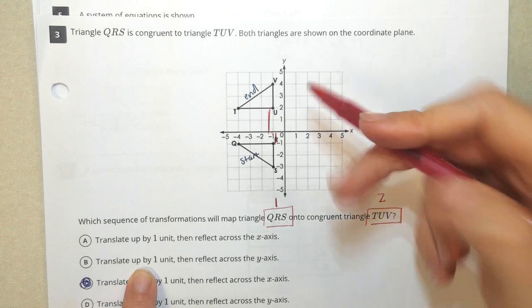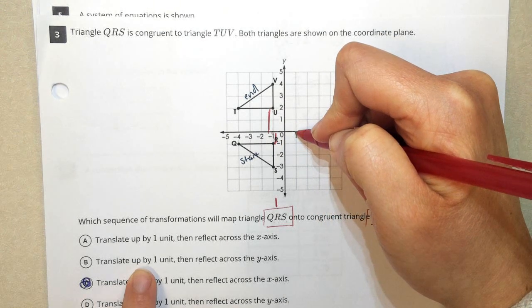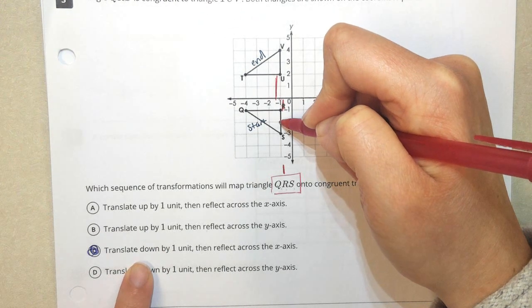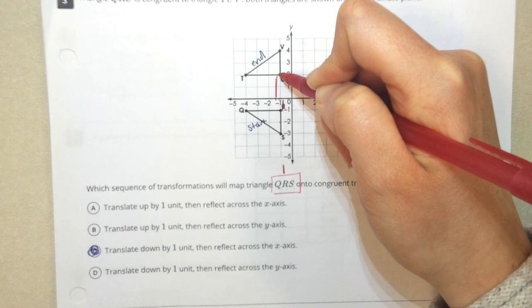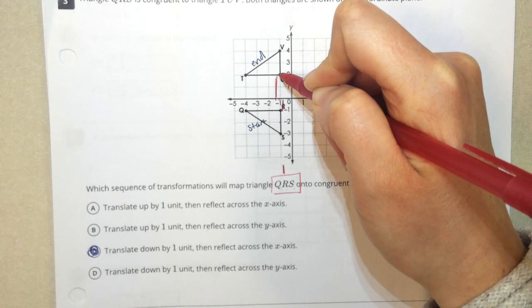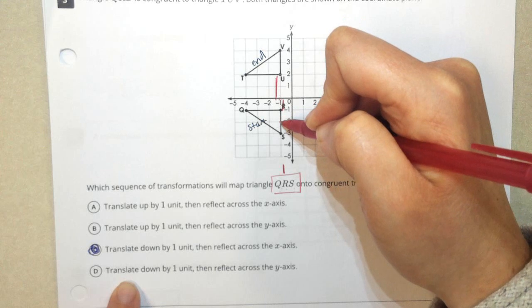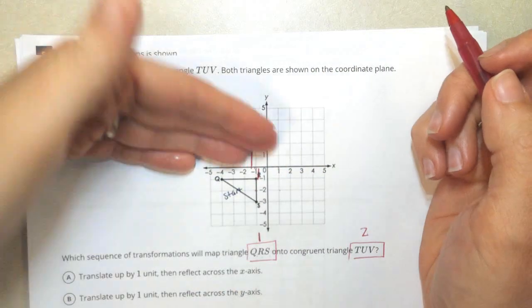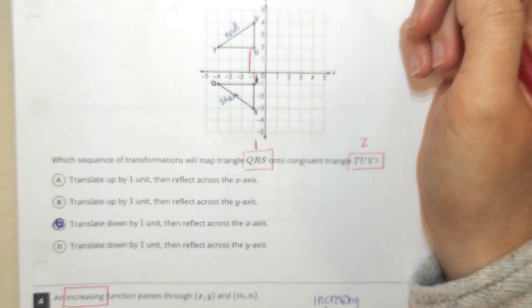This one says translate up by 1 unit and reflect across the y-axis. That's not where it is. Next one is translate 1 unit down, so -2. Reflect across the x-axis. Well, now if it's 2 down, instead I'm going to go 2 up. That's exactly where that one would be. Okay? D is not the correct answer because it says 1 down and across the y-axis. So make sure you understand the difference between flipping over the y-axis and flipping over the x-axis. So that one should have been C there.